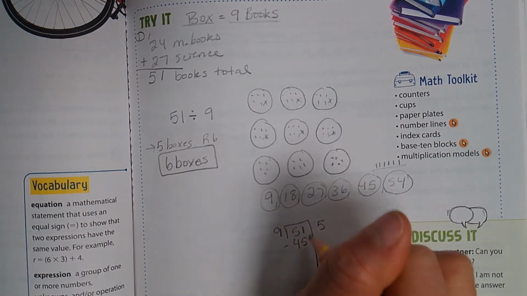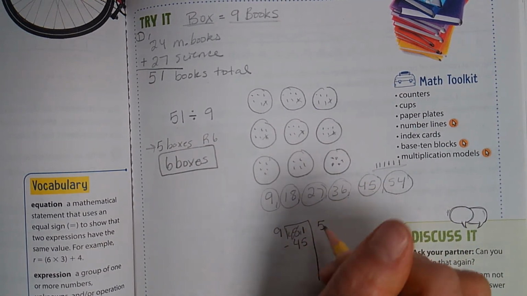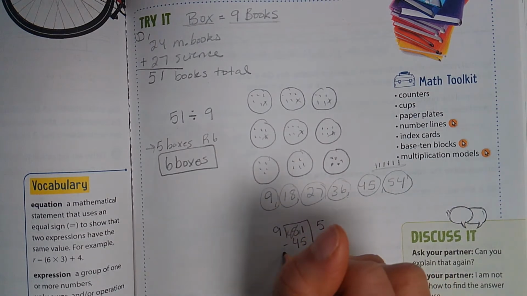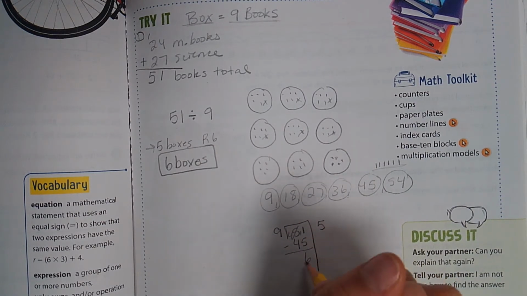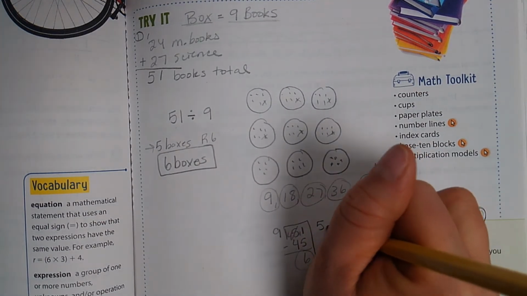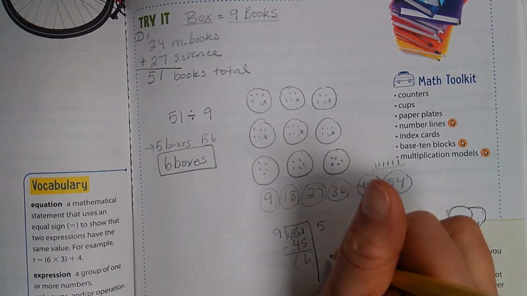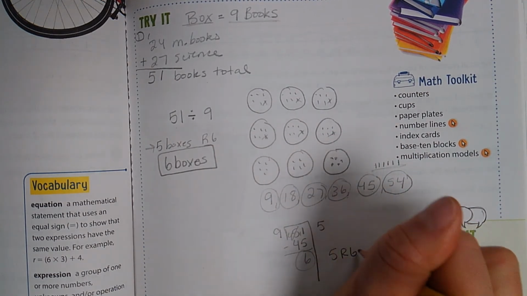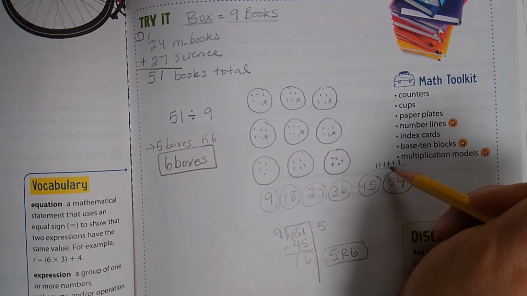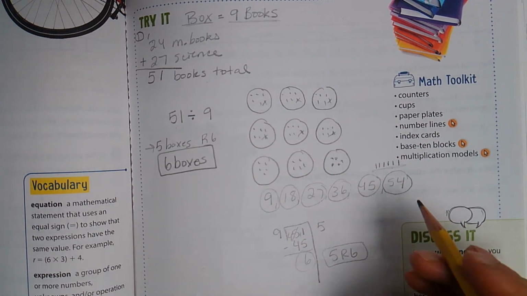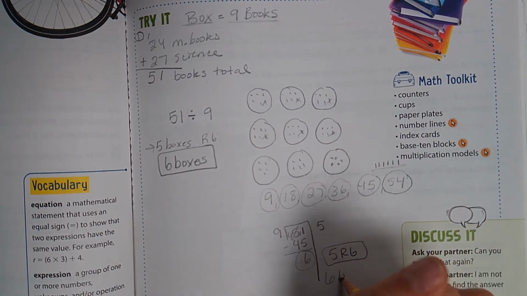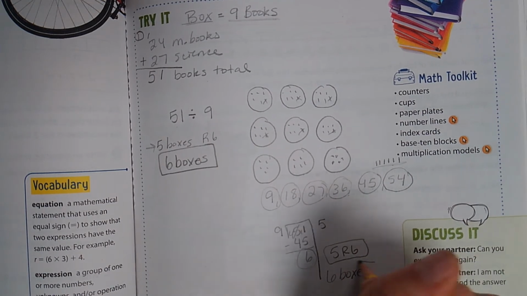I'm going to subtract, and then I have 6 left over. So it's remainder 6. So the answer is 5 remainder 6. Same as all the other answers, but this still means that I need 6 boxes because I can't just leave 6 books behind.